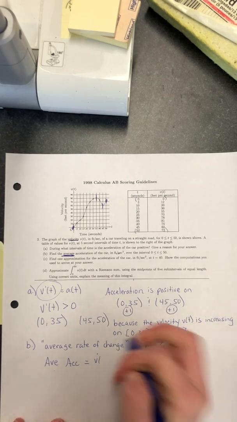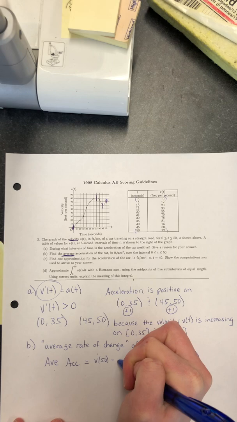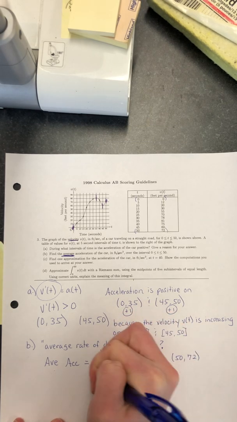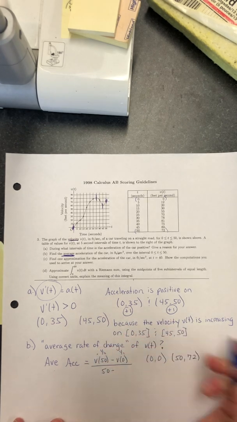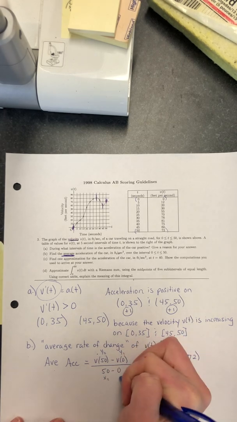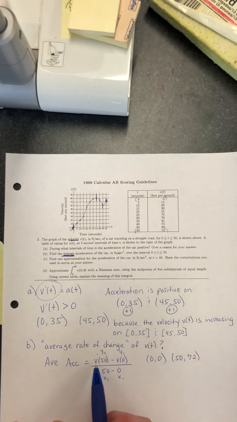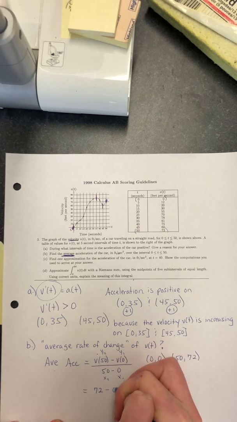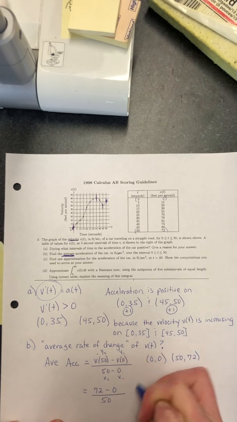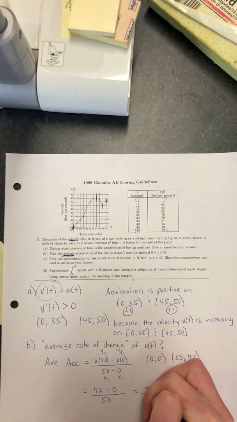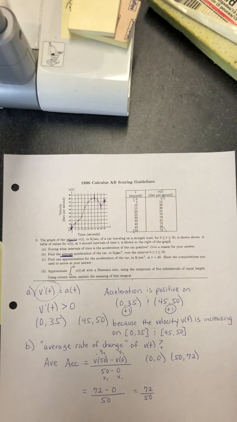So what that's going to be is v of 50 minus v of 0. So that's basically y2 minus y1 all over 50 minus 0, that's my x2 and my x1. Well, I know that v of 50 is going to be 72, and I know that v of 0 is going to be 0, and so I get 72 over 50.